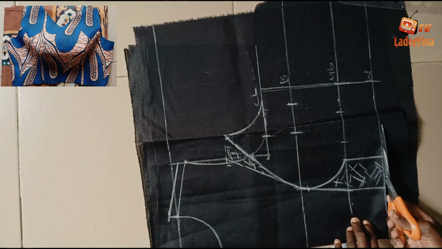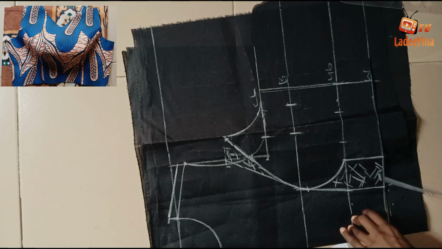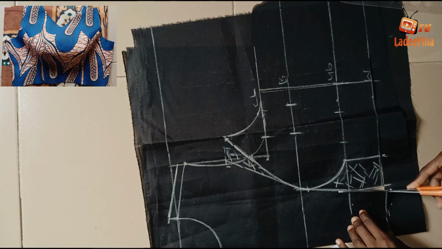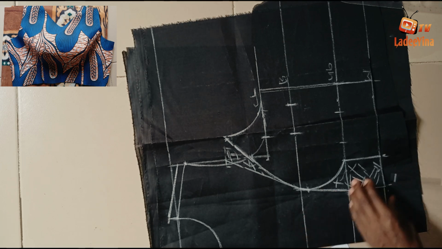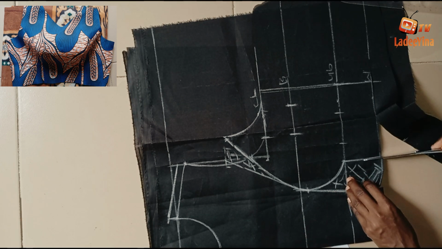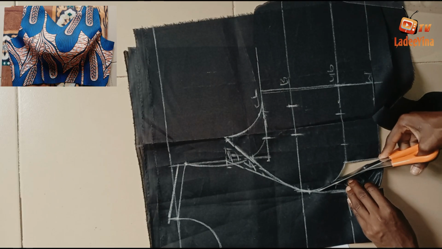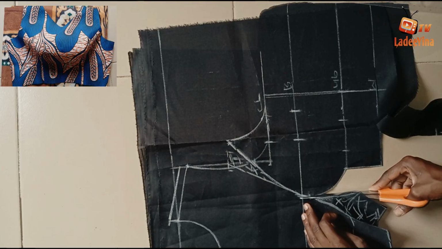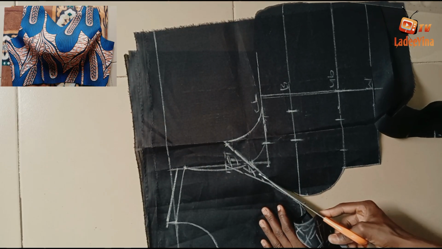You cut it carefully. Look at the areas I'm actually cutting. You need to be careful when cutting it.